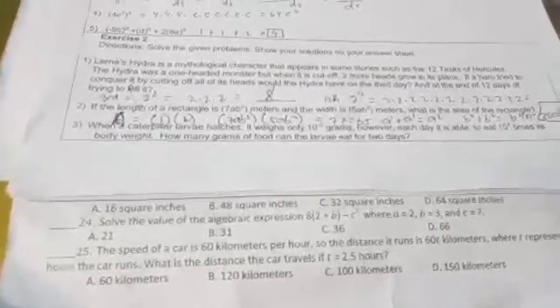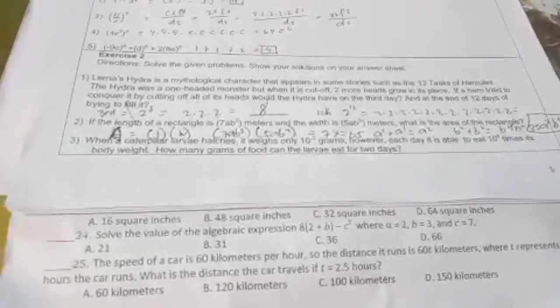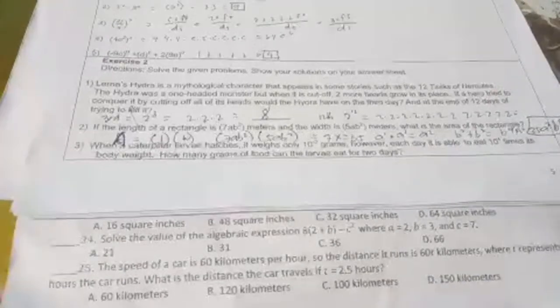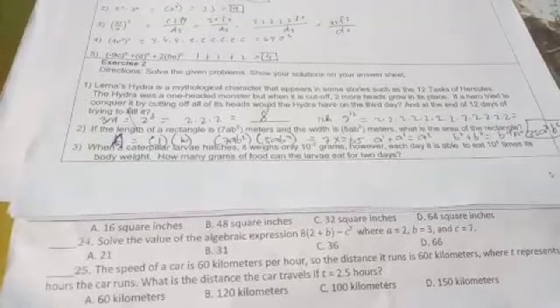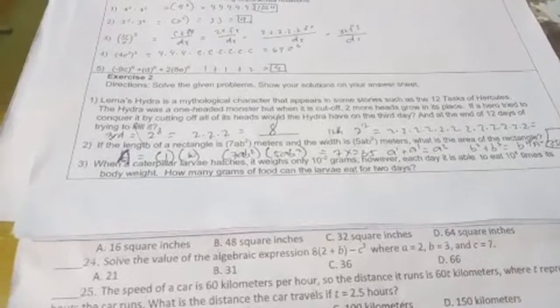When a caterpillar hatches, its body weighs only 10 to the power of negative 2 grams. However, each day it is able to eat 10 to the 4th power times its body weight. How many grams of food can the larva eat for 2 days?